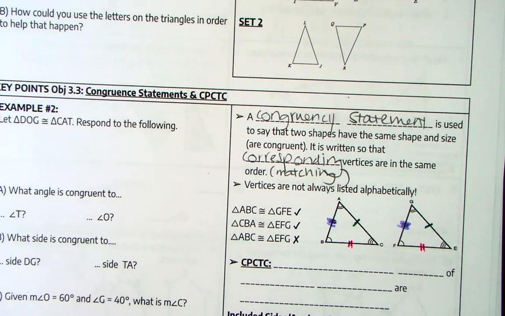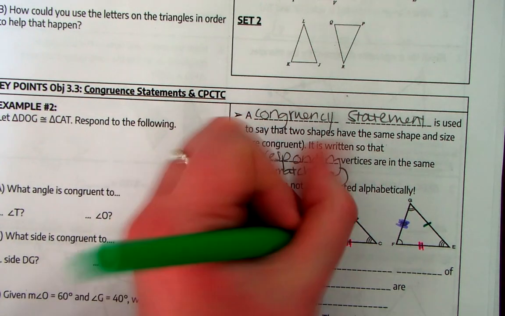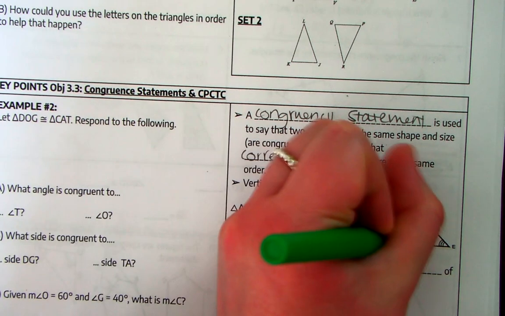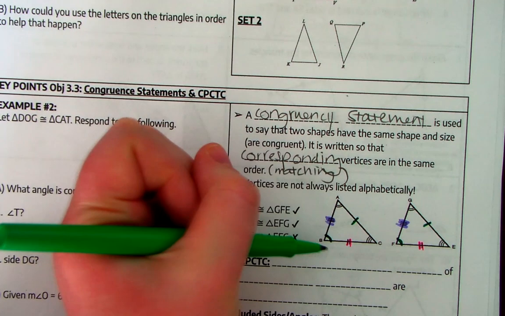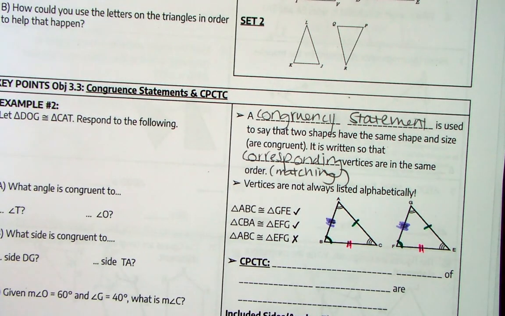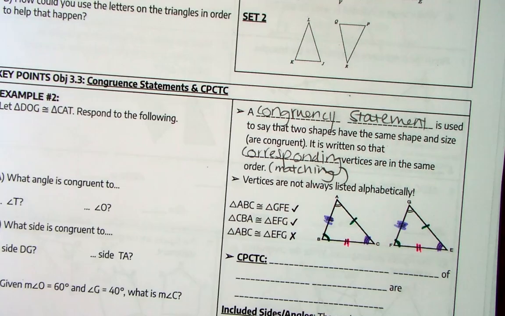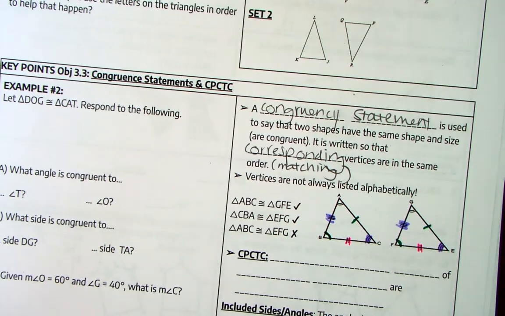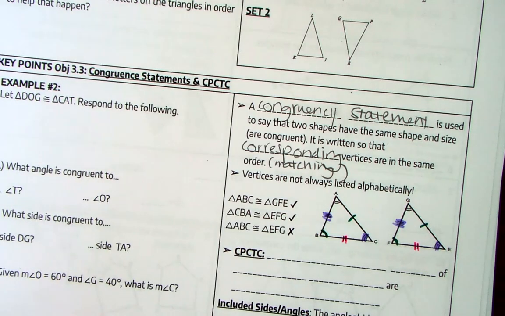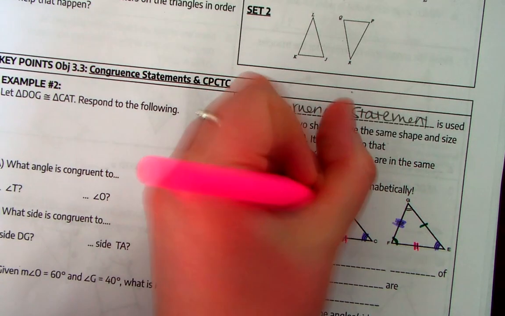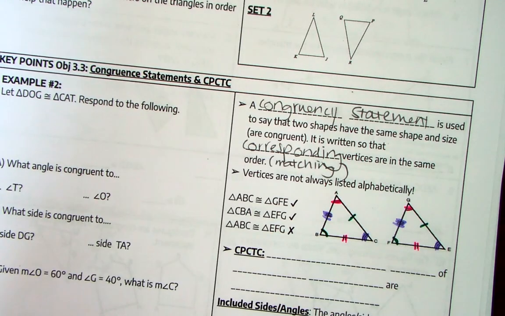Okay. Now let's look at their angles. I'm noticing angle B and angle F are the same. They have the 1 arc mark. I'm noticing angle C and angle E are the same between the two triangles. And I'm noticing angle A and angle G are the same between the two triangles.